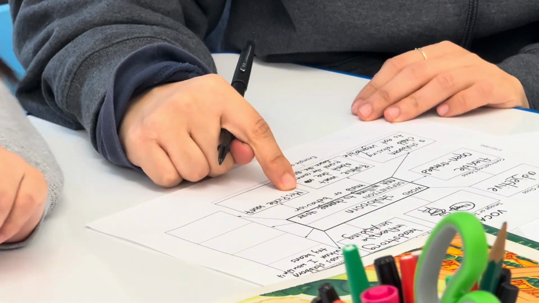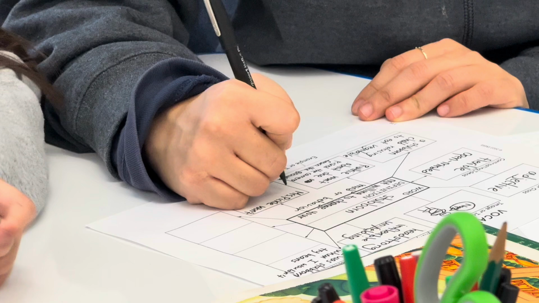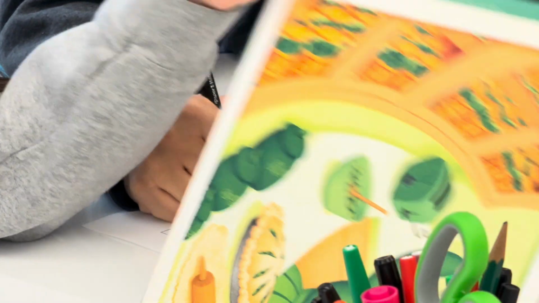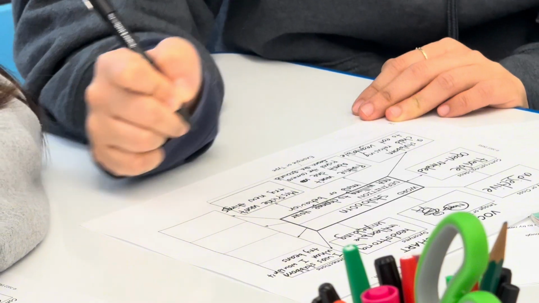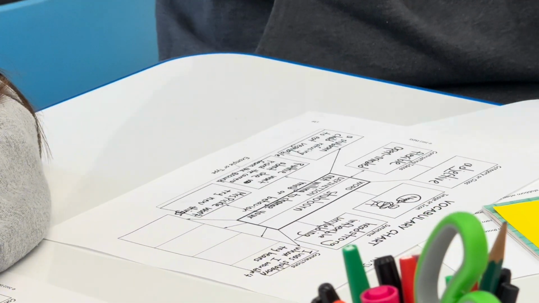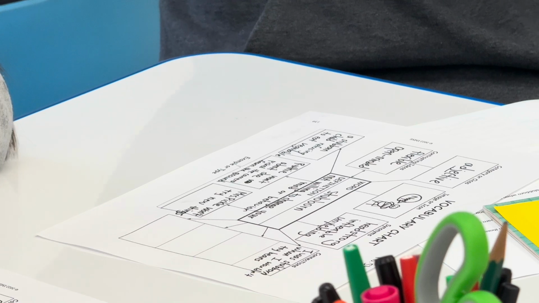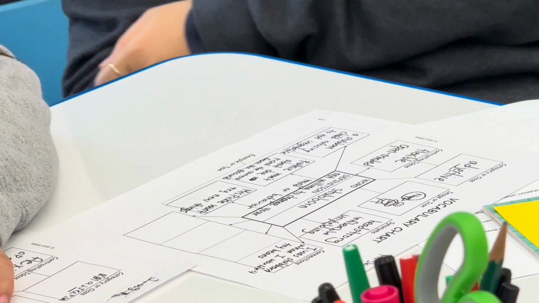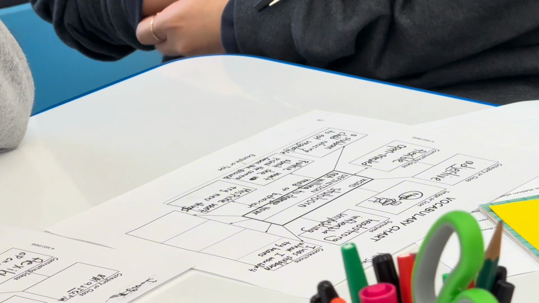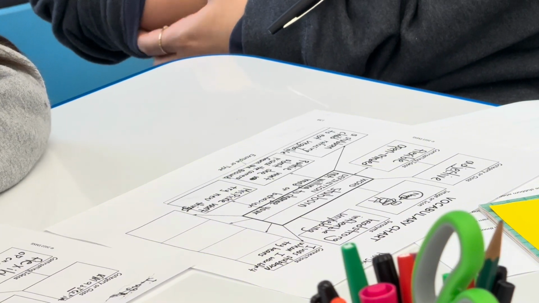So I'm writing Mrs. Pickle won't try new things because she's stubborn. Why is her name Pickle? Mrs. Pickle, because she likes everything related to pickles. That's why she named herself Pickle.